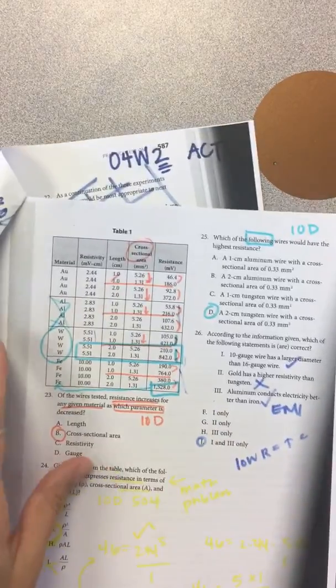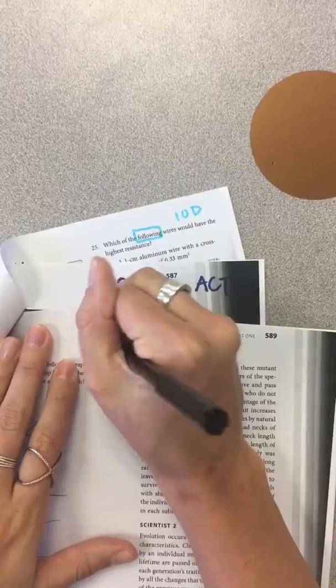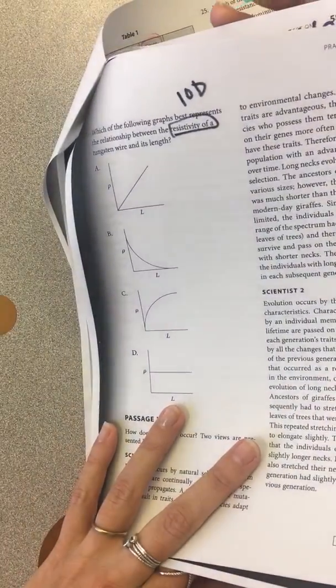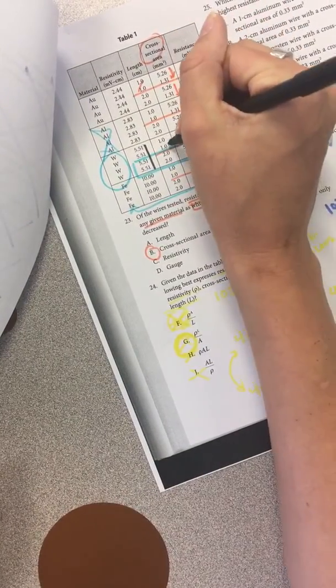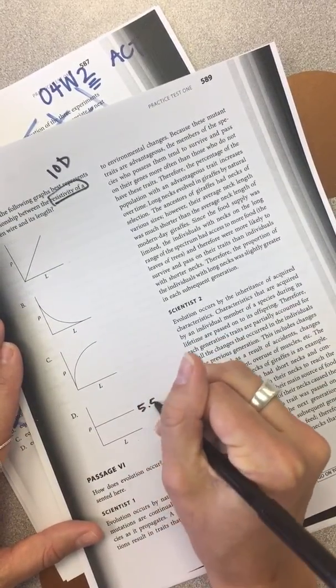And your last and final one. Which of the following graphs best represents the relationship between resistivity of tungsten wire and its length? This is IOD. It's asking you for a trend. So, tungsten again, resistivity and length. Tungsten, this is 5. That stays the same no matter what the length is. So, if that is resistivity versus length, here we go. This is always going to be the same even if the length increases. So this was 5.51 the entire time.